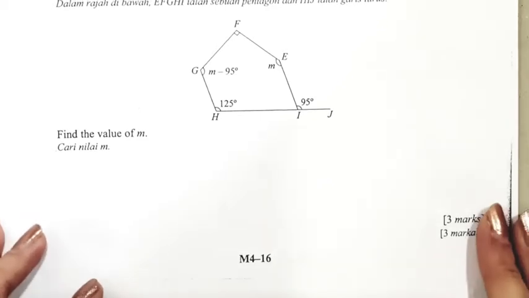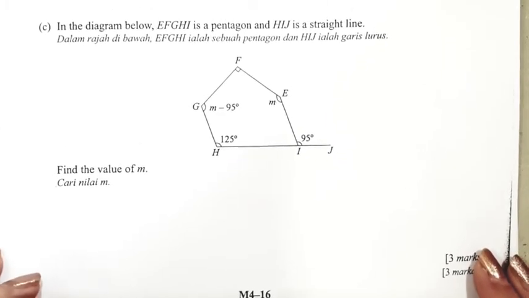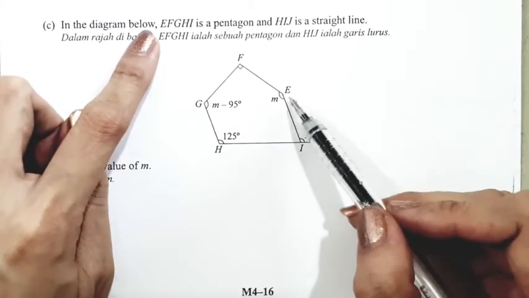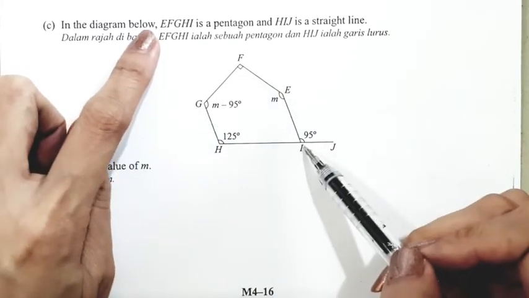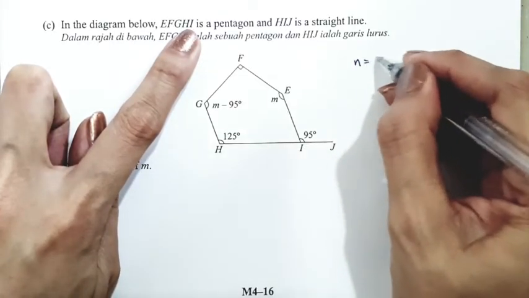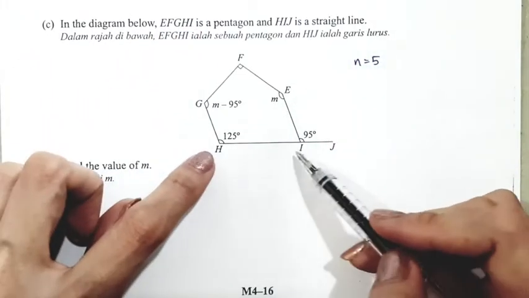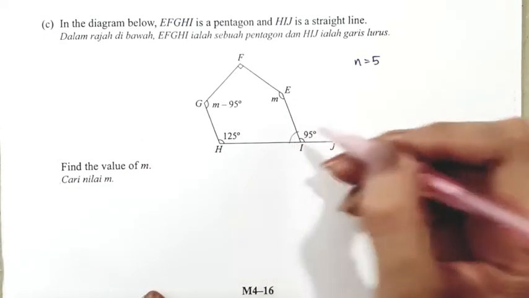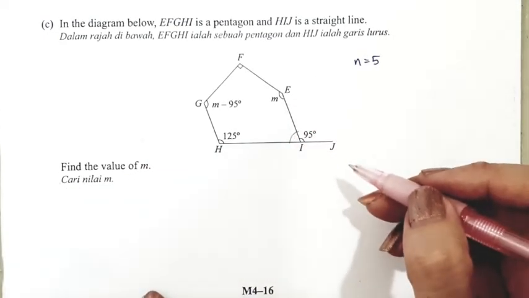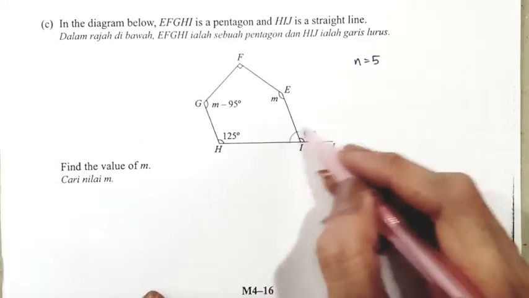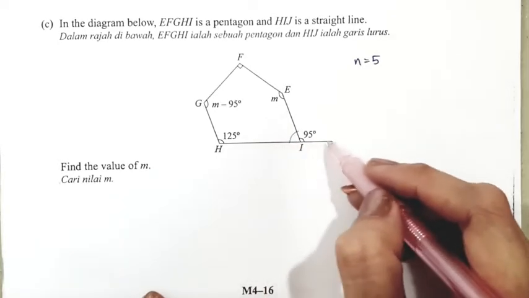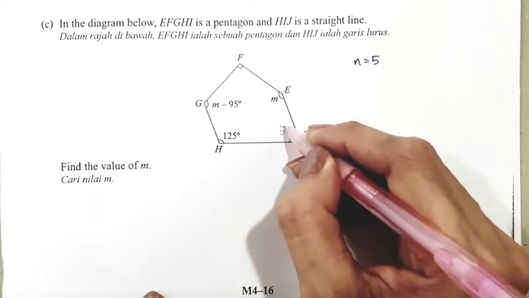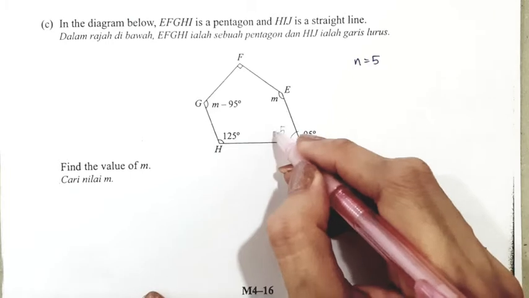All right. Next, part C. Now in the diagram below, EFGHI, where is it? EFGHI is a pentagon. That means our N is 5 sides, and HIJ is a straight line. So immediately we know that the angle over here, because we were told that it's a straight line, the total angle at a point on a straight line is 180 degrees. So over here we will have how much? 85, yeah?